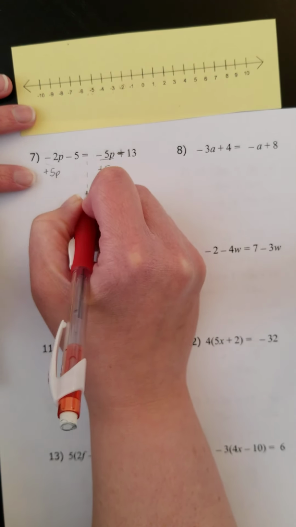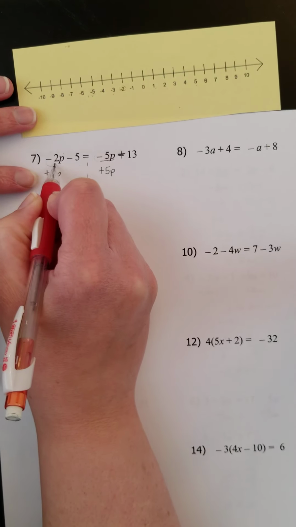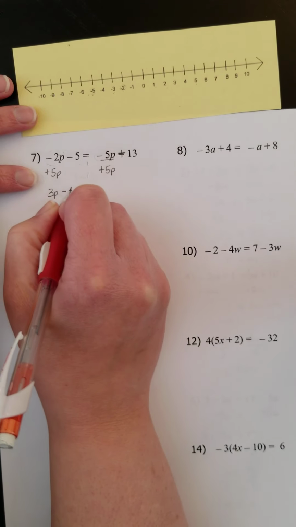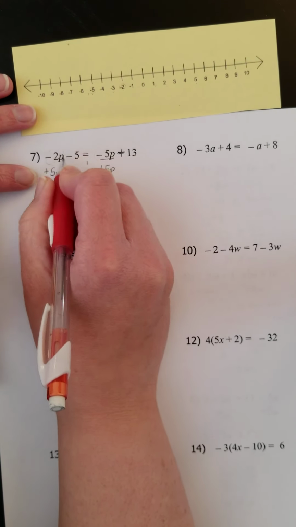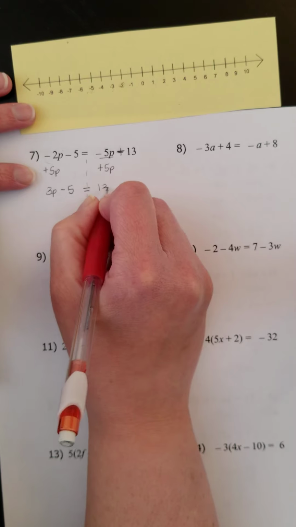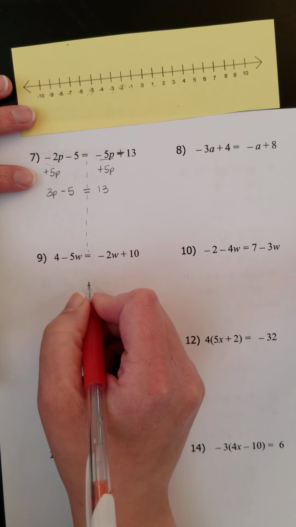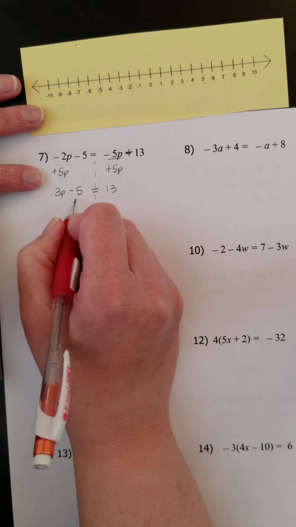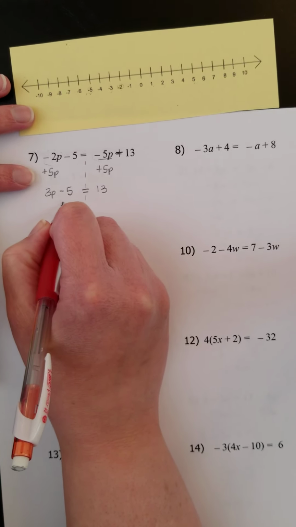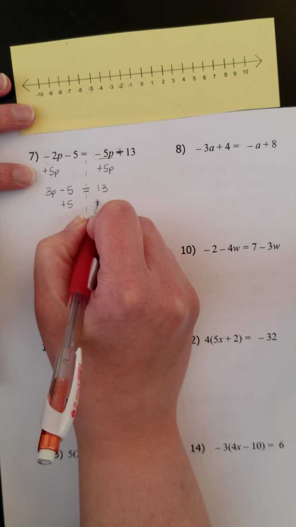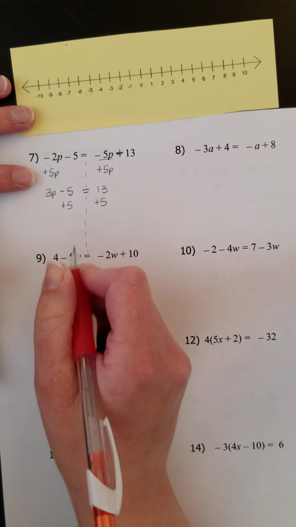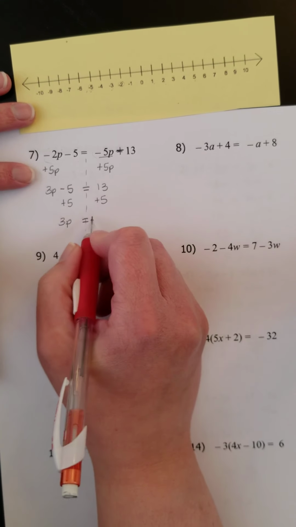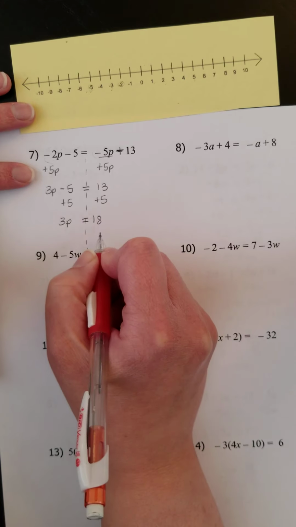And again, really careful with your calculators here if you need to. Negative 2 plus 5 is positive 3p, and then minus 5 still, that's there, equals 13. Then we have to undo the addition or subtraction. So I have a minus 5. The opposite of that minus 5 is plus 5, and I'm going to add that on both sides for my opposite operation. And then I've got 3p equals 13 plus 5 is 18.